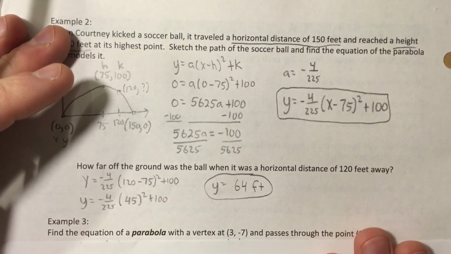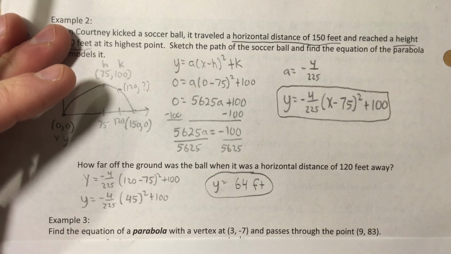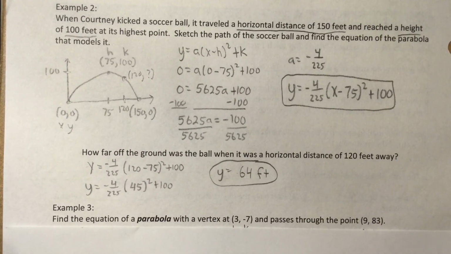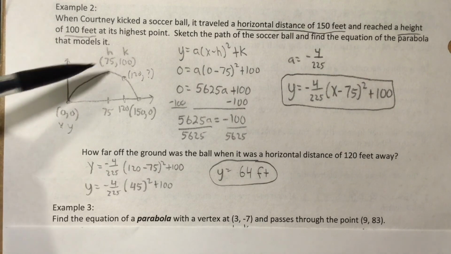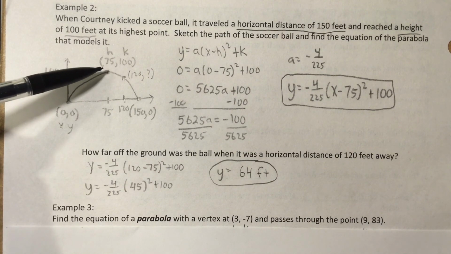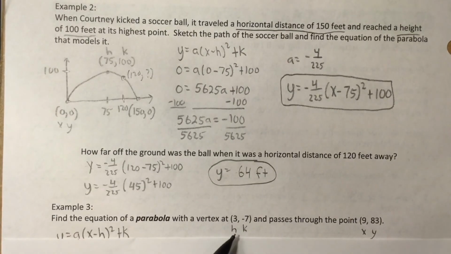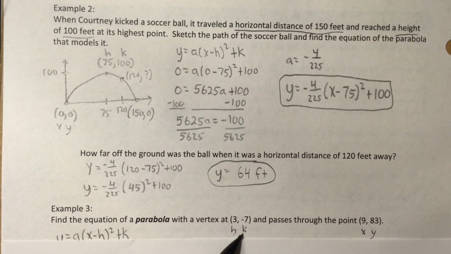All right, try example 3. So it says find the equation of a parabola with a vertex of 3, negative 7, passing through the point 9, 8, 3. So just a hint for you, this one, we don't need to draw a sketch, because the only reason we draw a sketch is because we need to help find where the vertex is. In this case, they are giving us the vertex, the h and the k, and they're giving us a point, x and y.